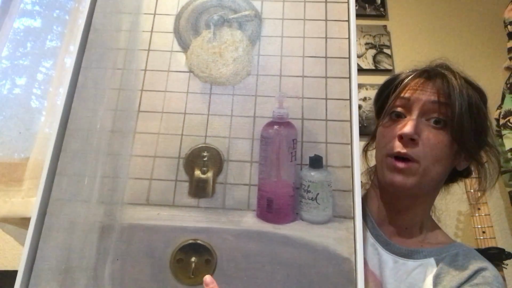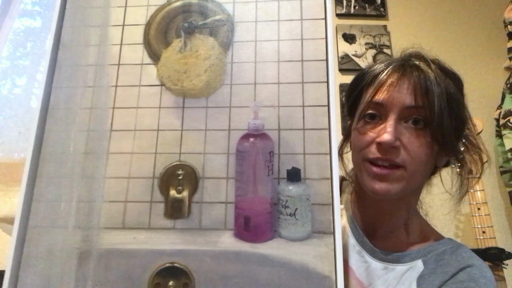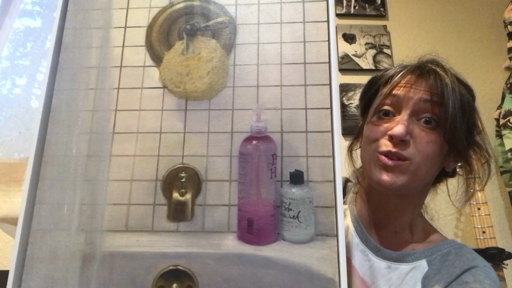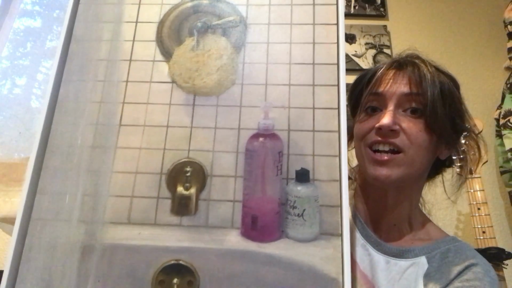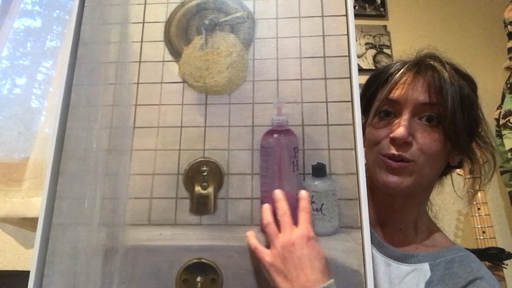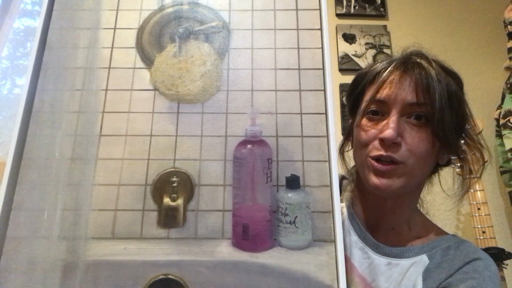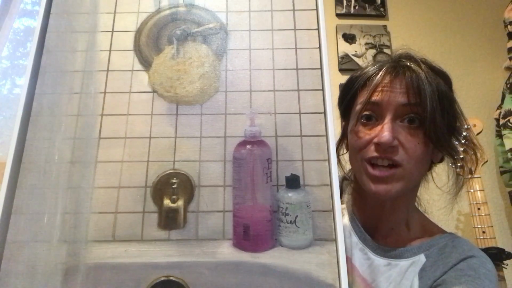I did this one a long time ago. This was about 10 years ago that I painted this. And so this was a different time in my life when I didn't have a daughter. And this kind of shows more what it would look like for someone who's a young adult to look at their shower. So you can tell a lot about yourself through still life, and it's super interesting to look at.